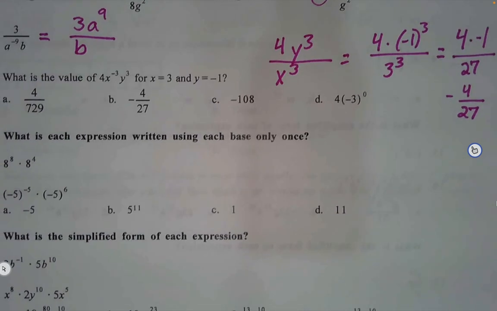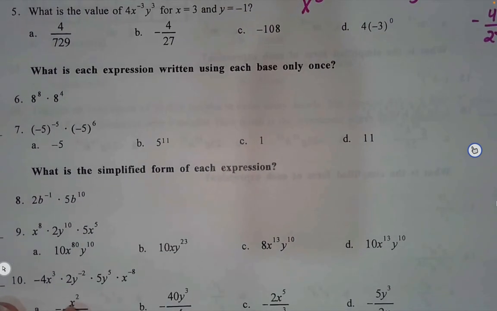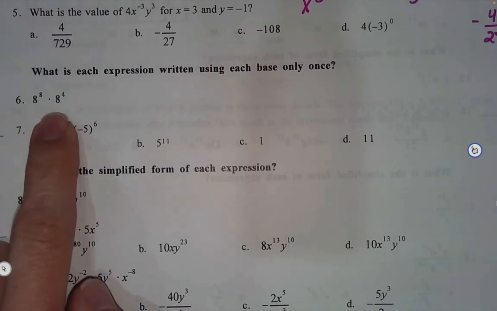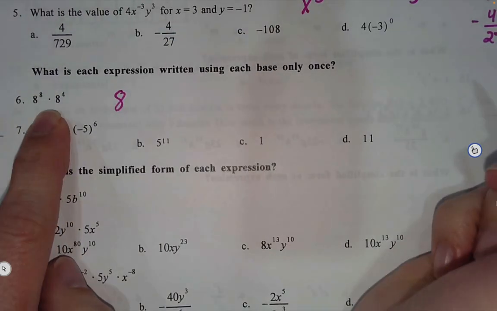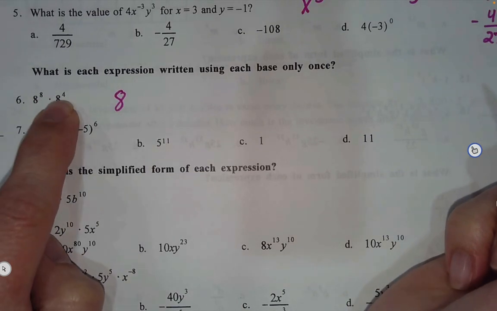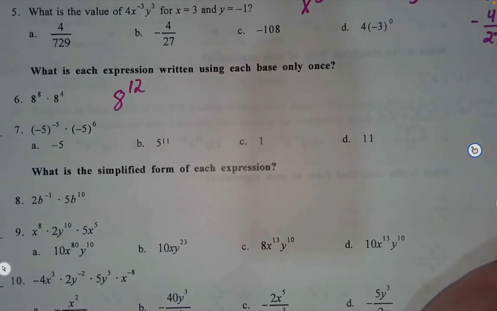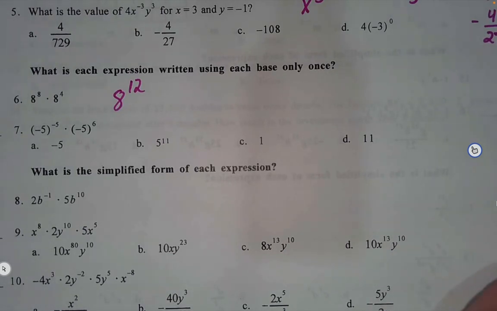Okay, number 6, they just want you to write that base, but combine your exponents. What is the base in number 6? 8. And then what would my exponent be? What's 8 plus 4? 12. That's all they want you to do. They just want you to write your base one time and change your exponents. Is everybody good with that one?